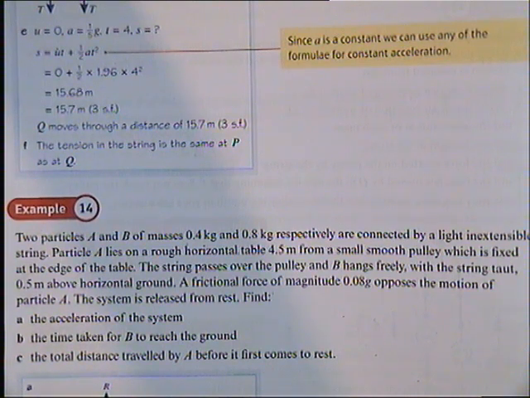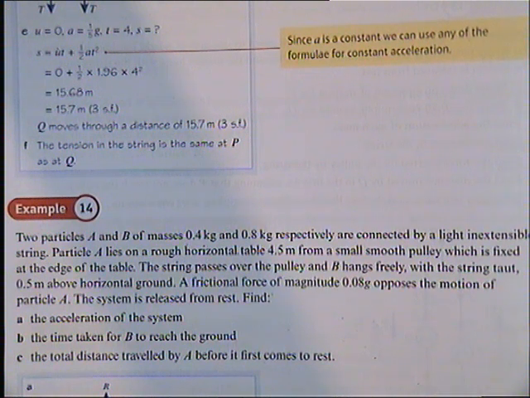Okay, in this video, I will go through Mechanics 1, Chapter 10, Section 10.6, Pulleys. In the previous video, we went through example 15. In this video, we will go through example 14. Let's go through the question first.